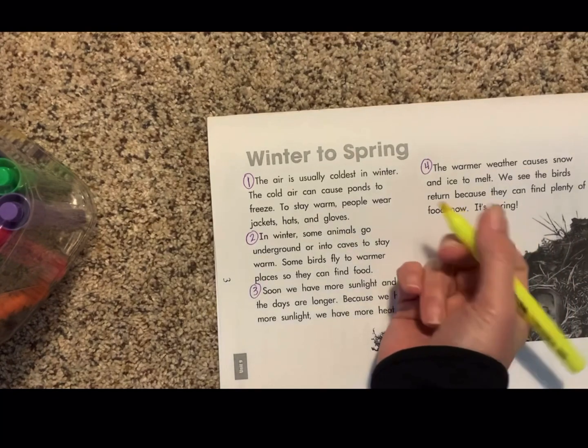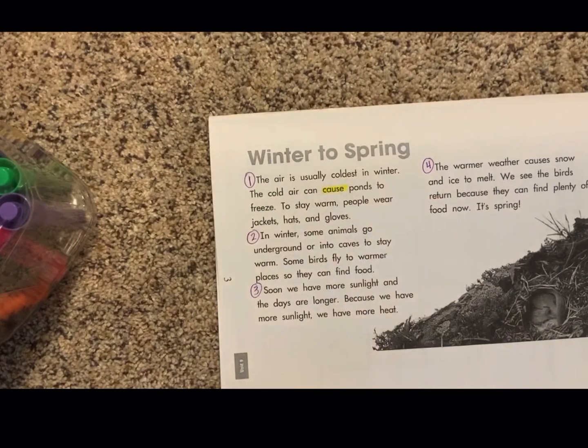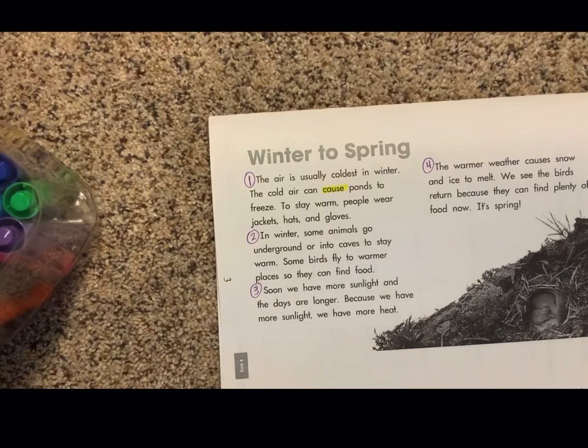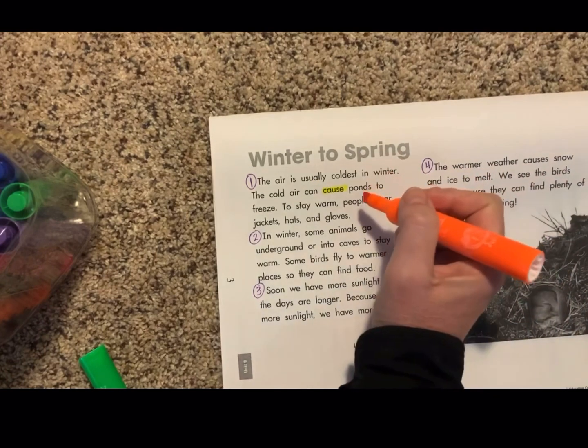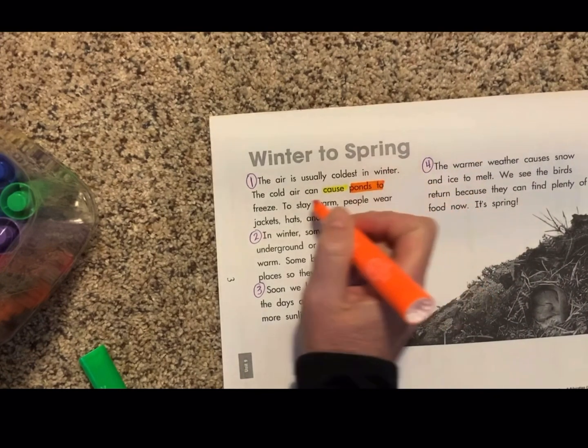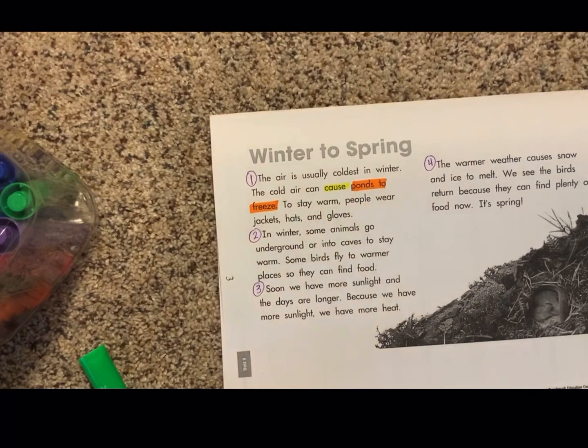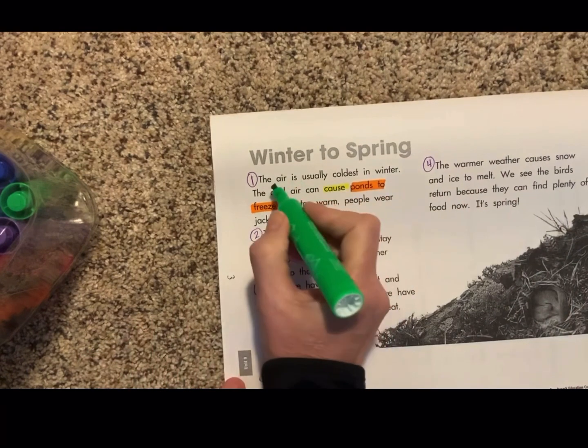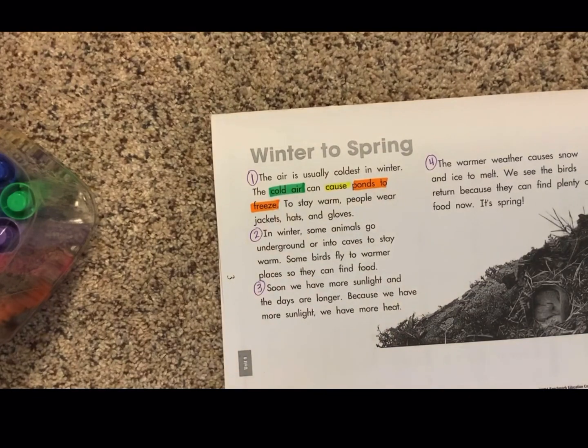The signal word is cause. The word cause tells us that there will be a cause and effect situation. So it causes ponds to freeze. So if ponds freeze, and let's use a couple new colors today. Let's use orange and green. If the effect is that ponds will freeze, what was the cause of that? It was the cold air. Cold air can cause the ponds to freeze.